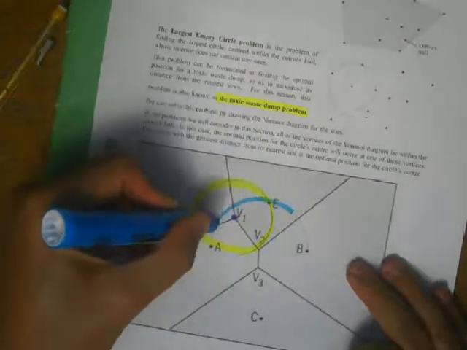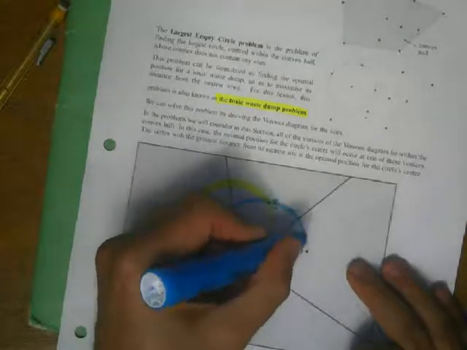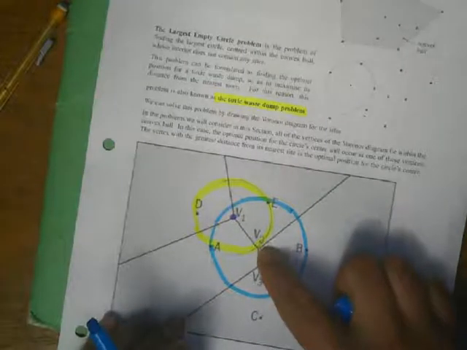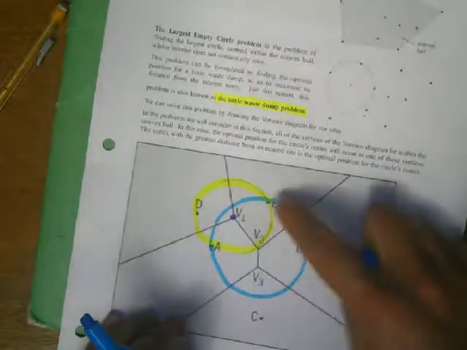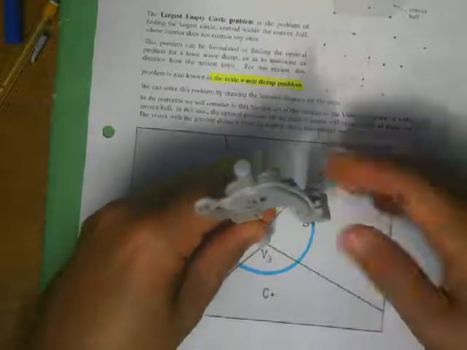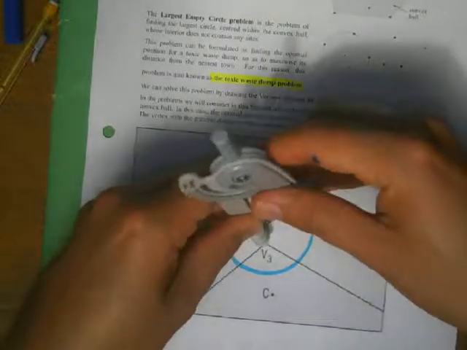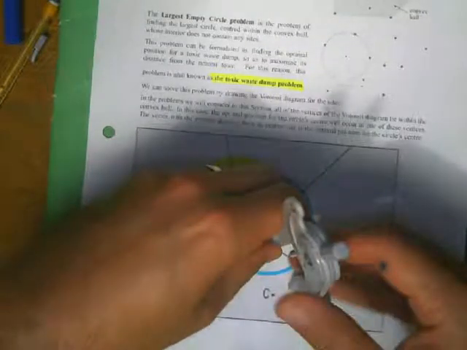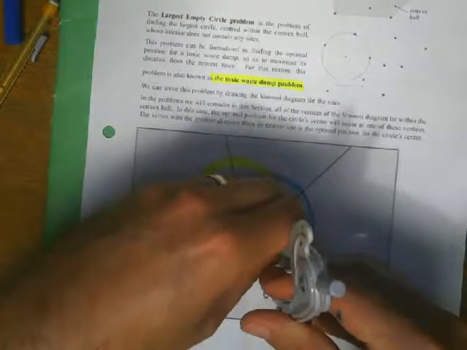Clearly you can see that it's a little bit bigger, and this circle goes through the nearest sites, A, E, and B. And then the last circle is through this one here, and I need to make this a tiny, tiny bit bigger.